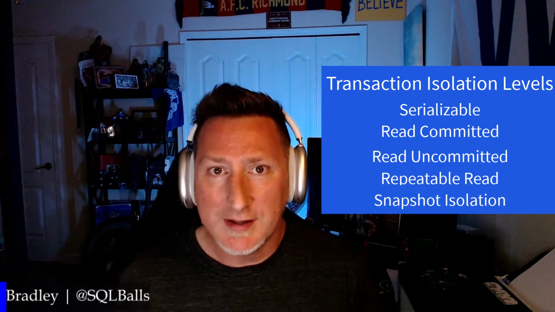And then the last one is snapshot isolation level. Snapshot isolation was actually introduced in SQL Server 2005. The reason that it was introduced was to allow compatibility or closer compatibility with Oracle for people who were migrating from Oracle to SQL Server. By default, readers do not block writers, writers do not block readers.